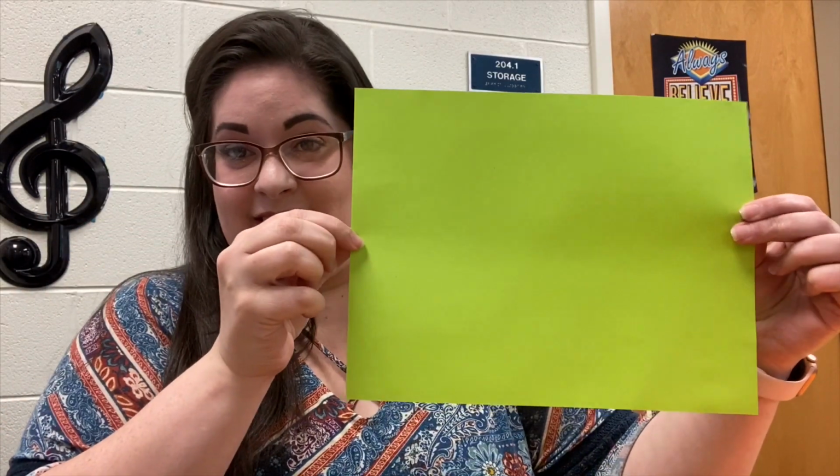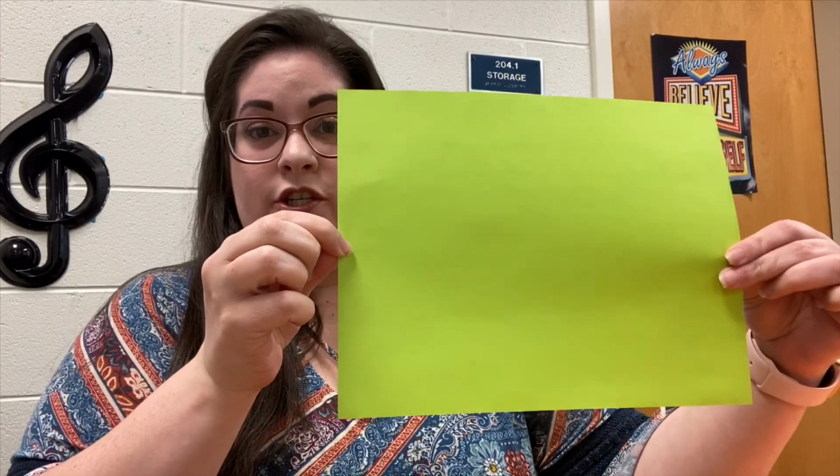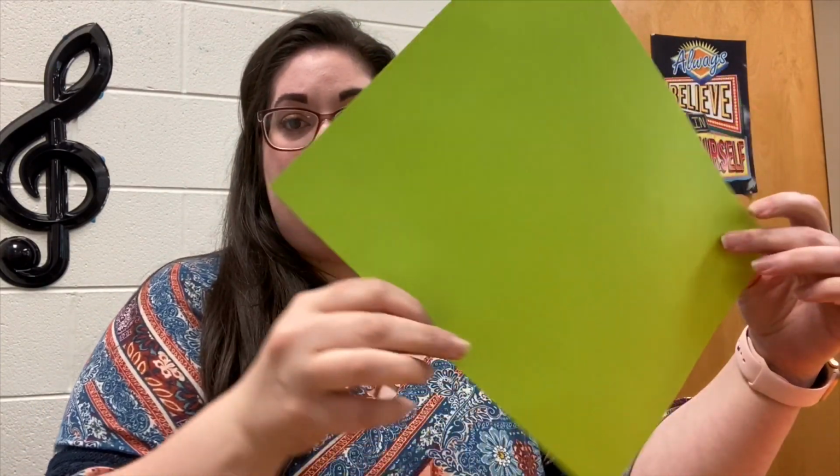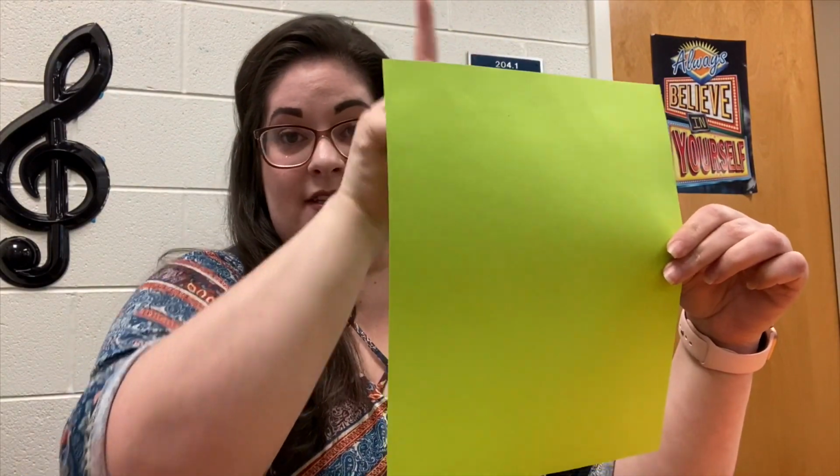All right, the first thing I want you to do is hold your paper up like this. It should look like a rectangle. The two long sides should be on the top and the bottom. We don't want the short side to face the top. We want the long side to face the top.